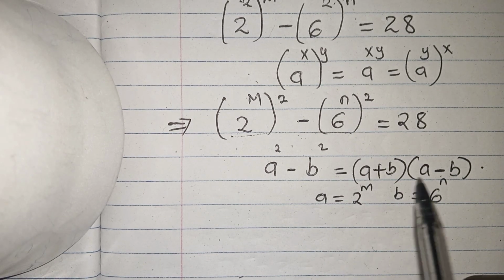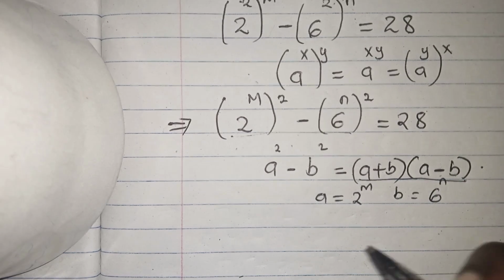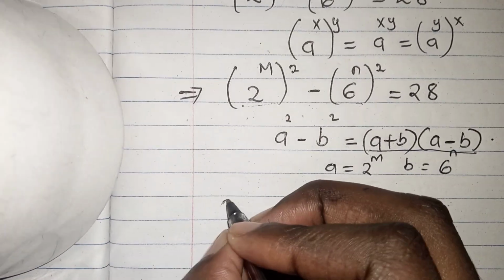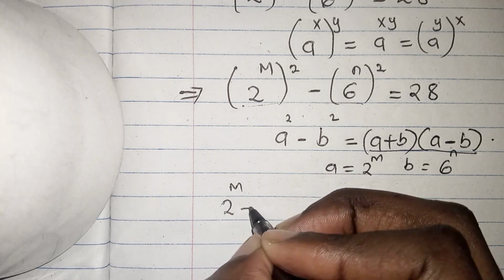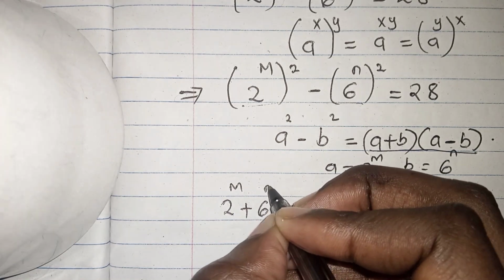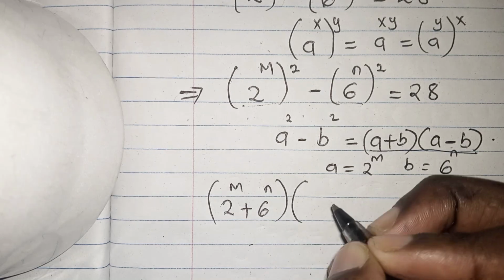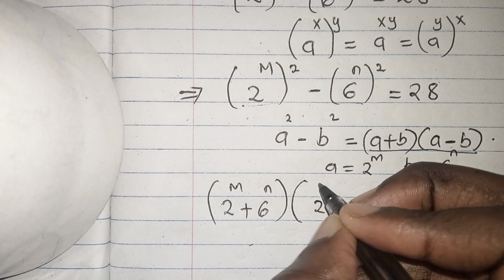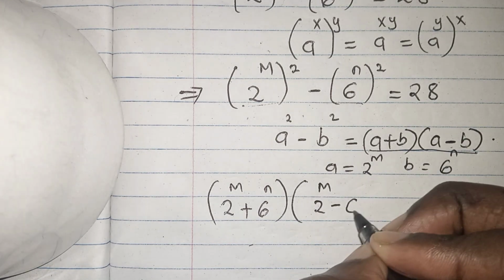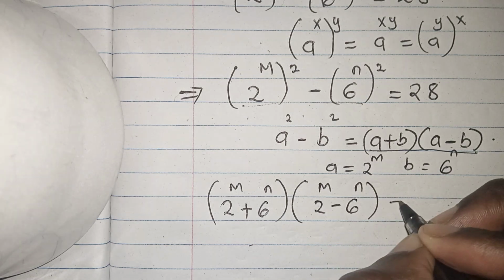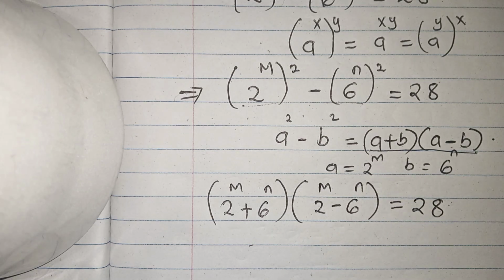So let us express this into this form. Thereby this will be 2 to the power of m plus 6 to the power of n into bracket 2 to the power of m minus 6 to the power of n is equal to 28.